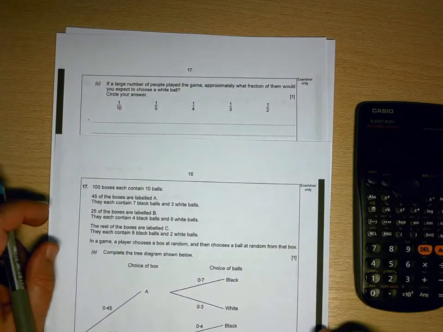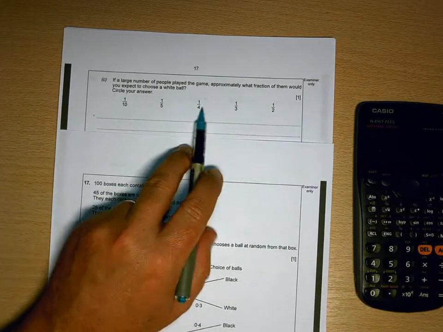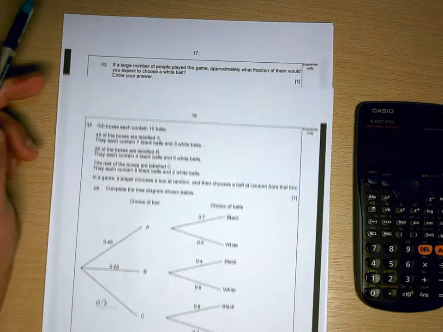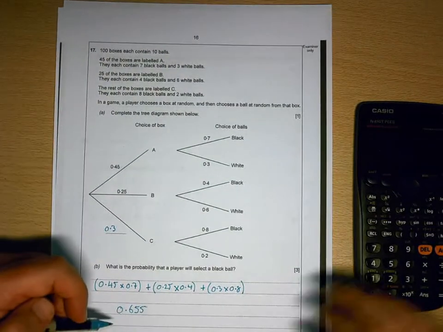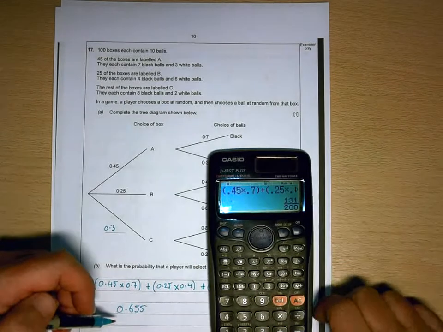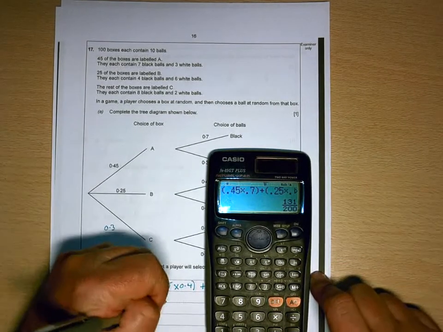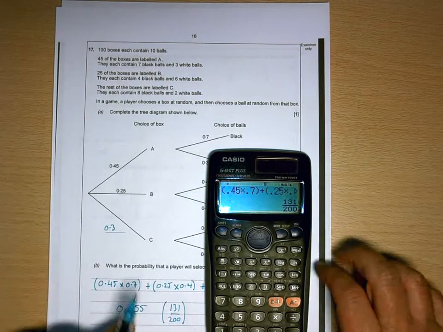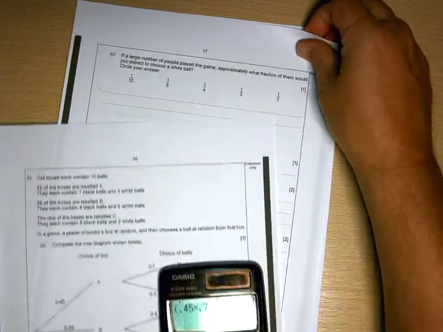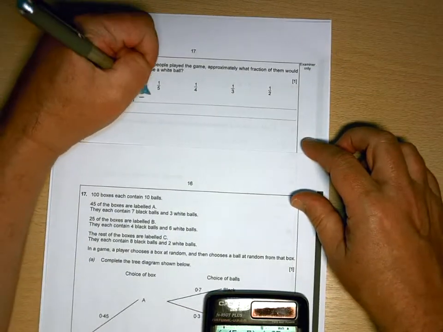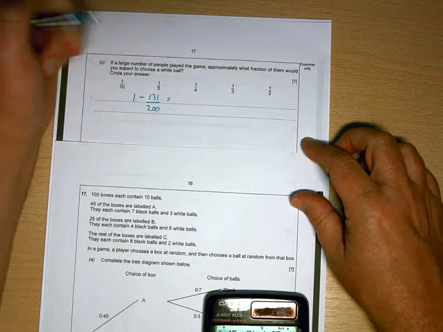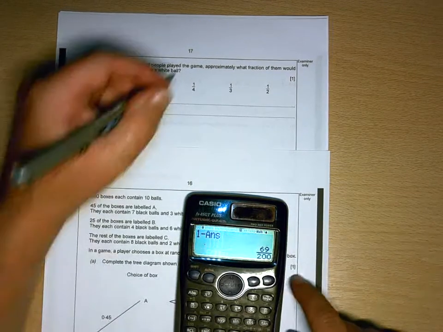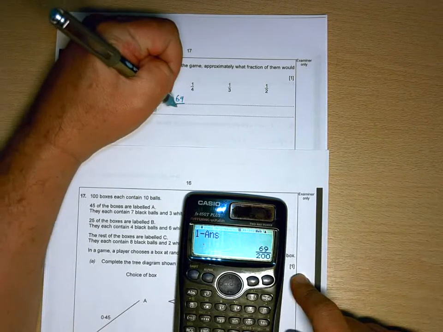There's a part C to this question. If a large number of people played the game, approximately what fraction of them would you expect to choose a white ball? Well, it's either going to be black or white. So that was already in fraction form there, which was 131 out of 200. So if white is that, black is going to be one less. So that's going to be 1 minus answer, which is 69 out of 200.